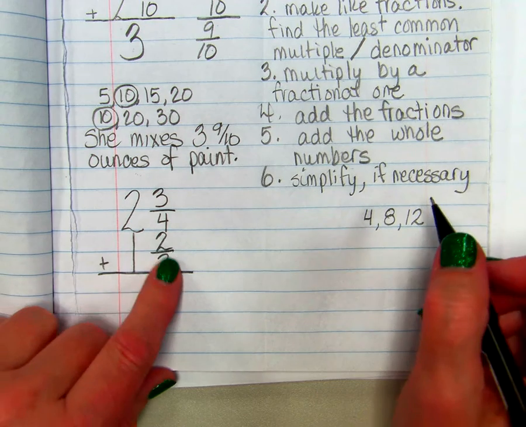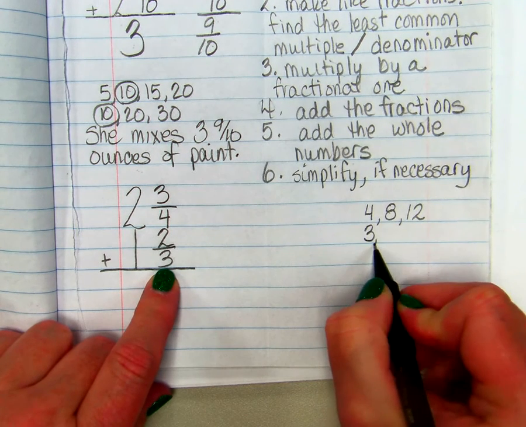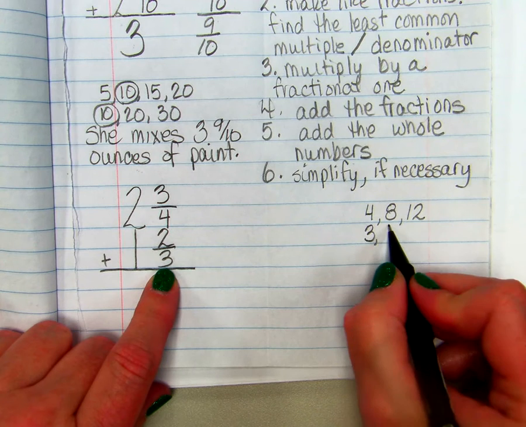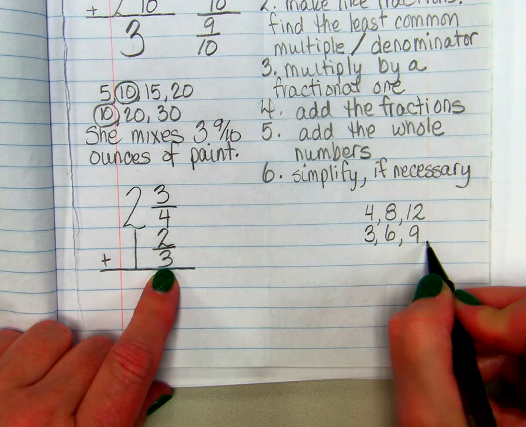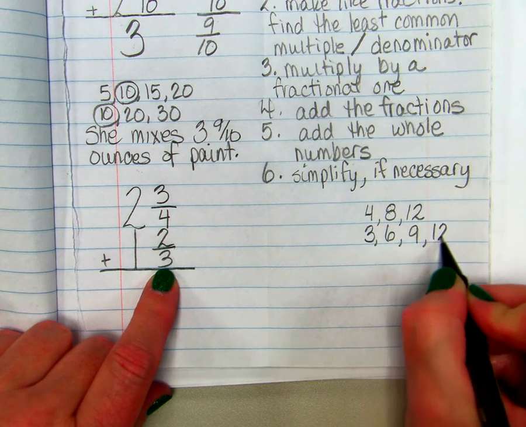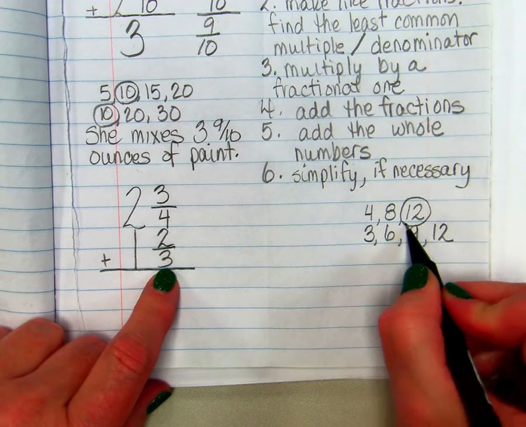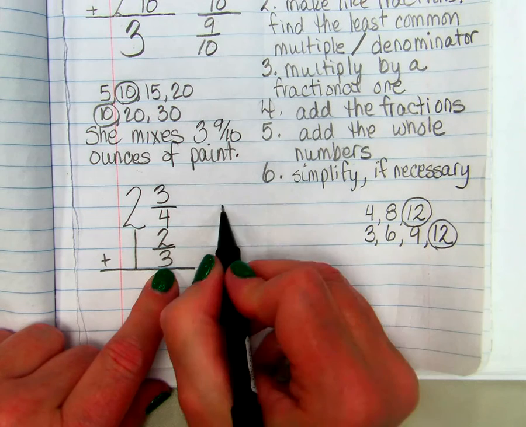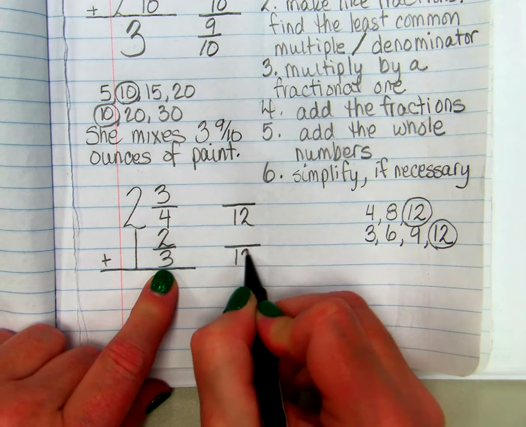Let's list the multiples of 3. 3 times 1, 3. 3 times 2, 6. 3 times 3, 9. 3 times 4, there we go, 12. Do you see the least common multiple? Yes, 12. So I want my denominators to be 12.